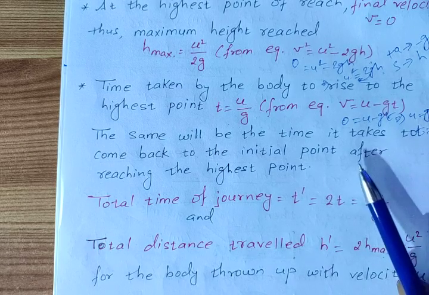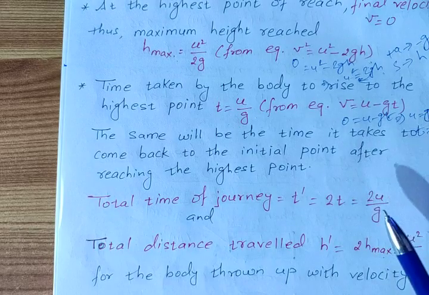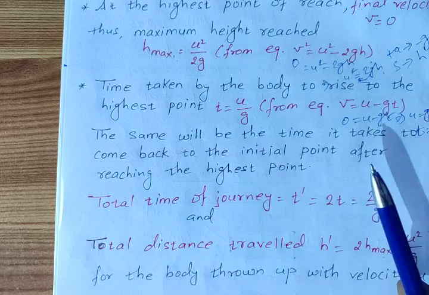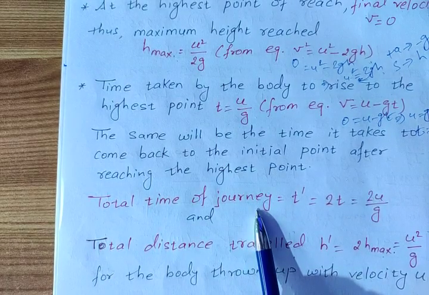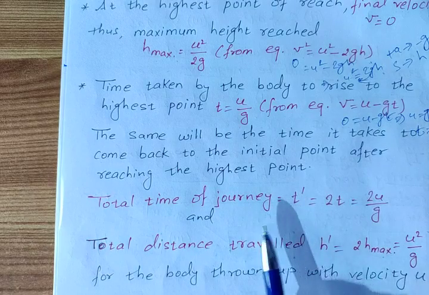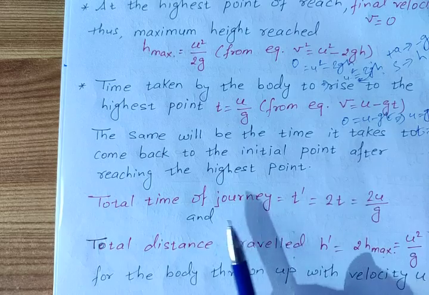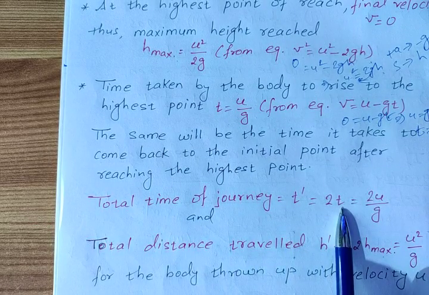Time of ascent means time to reach highest point. Time of descent means time to come back to the initial point. So total time of journey means time of ascent plus time of descent. That is called total time of journey, that is t dash is equal to 2t.